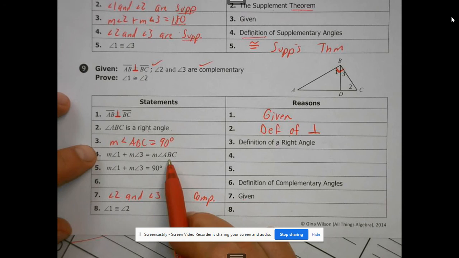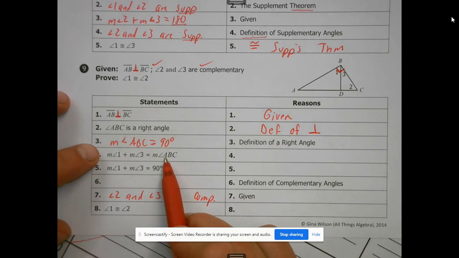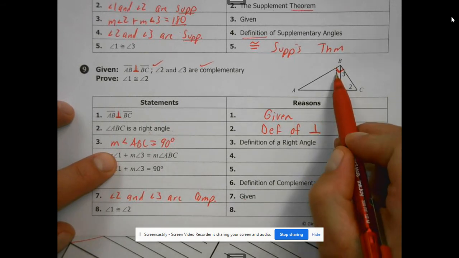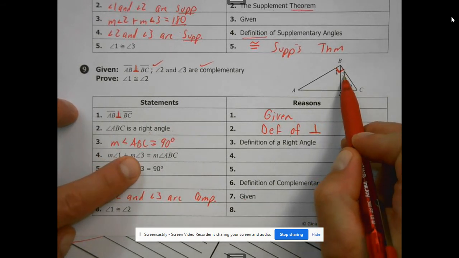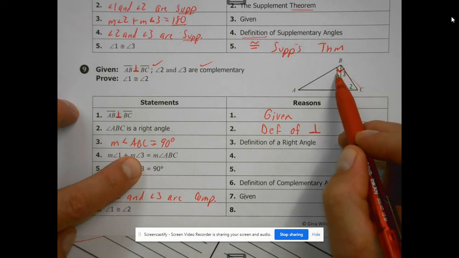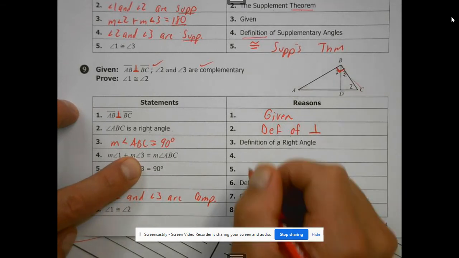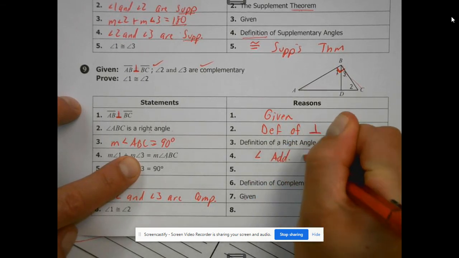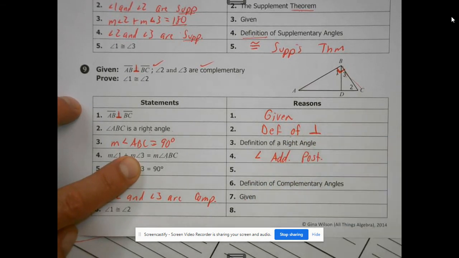All right. I'm thinking angle addition, but I got to check out the diagram to make sure that these two angles add up to angle ABC. All right. Angle 1 plus angle 3. Does that equal angle ABC? Yeah. This angle plus that angle equals the big thing. Angle addition postulate.